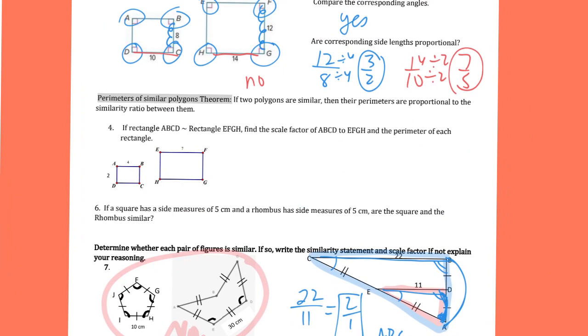The next question we're going to do is number 4. It says if you've got a rectangle here and you want to find the perimeter, the thing is this is the perimeter of similar polygons. If two polygons are similar, so will their perimeters be. So if you've got two polygons that are similar, like 7 over 4, the big over the small, that means their perimeters will be proportional as well, because perimeter is based upon the side length.